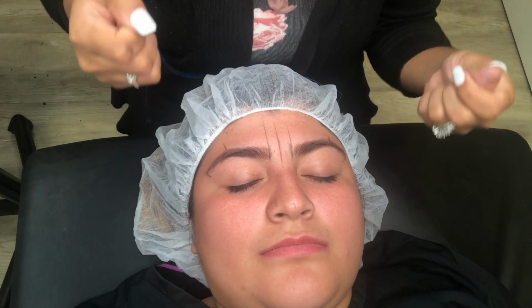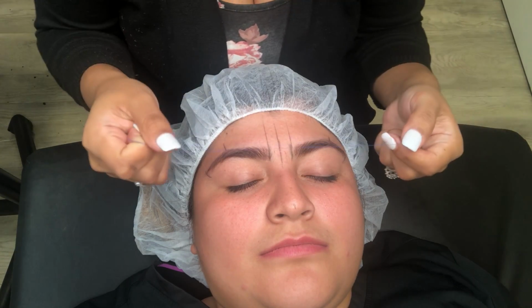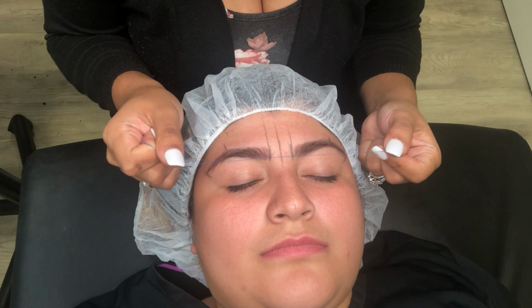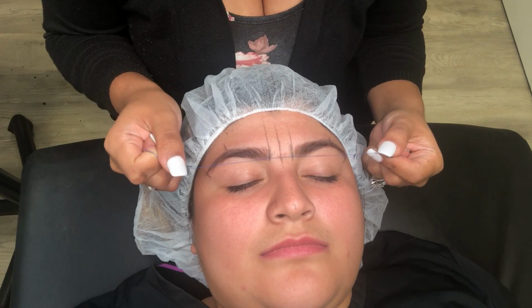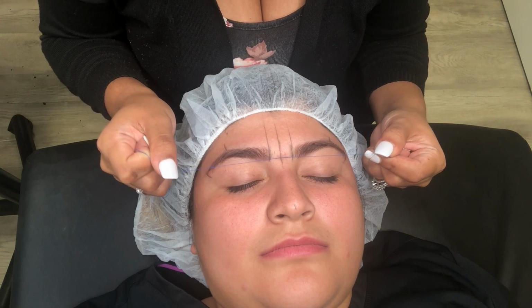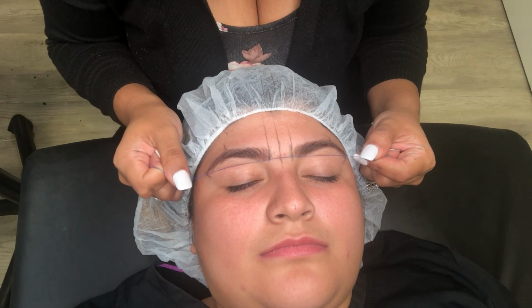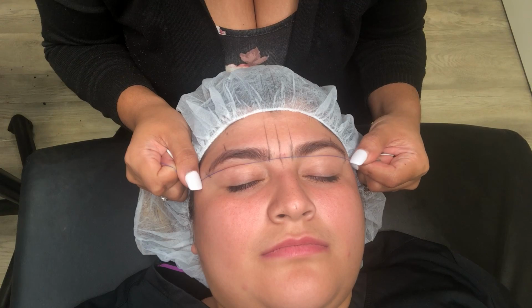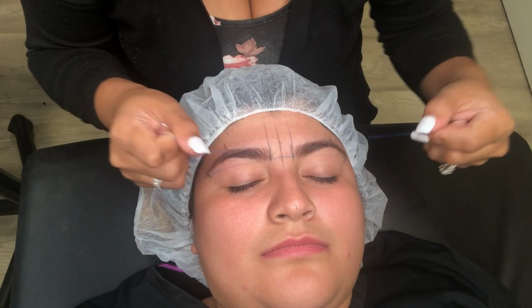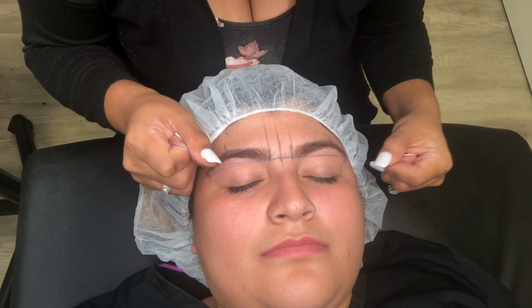Okay, now once you've done that, you're doing your lines 1, 2, and 3. This will be line 1, which is the lowest part of the customer's eyebrows. You'll bring it over to both ends. This is going to be where your tail is going to end. You drag your thread over.